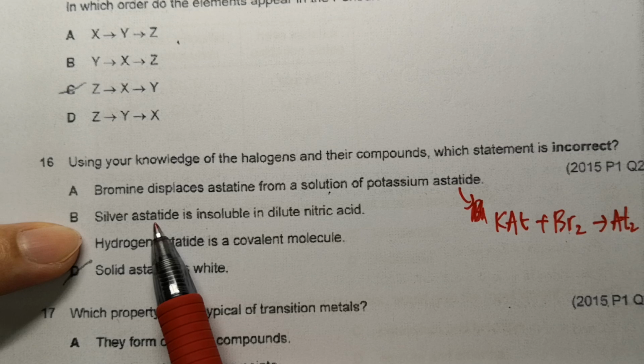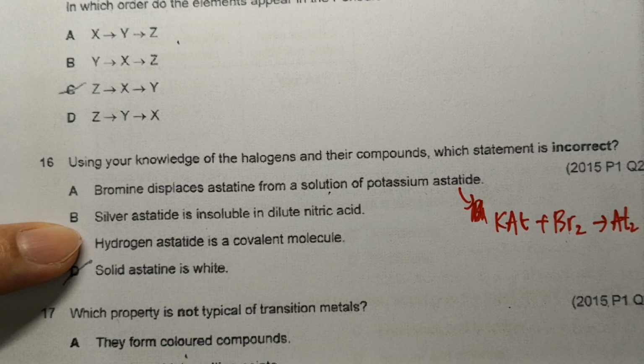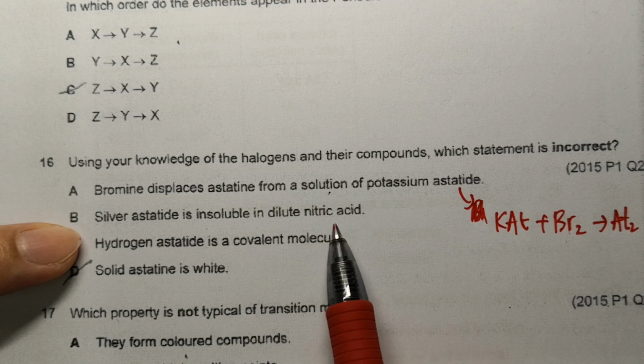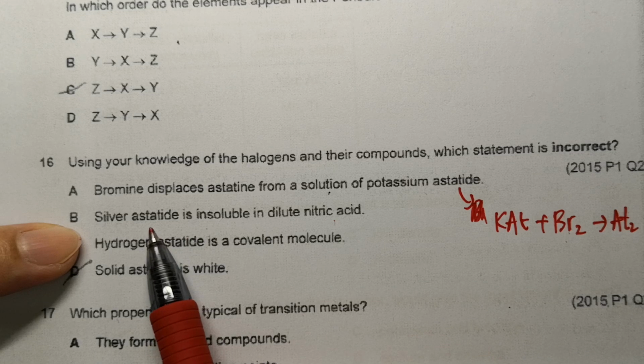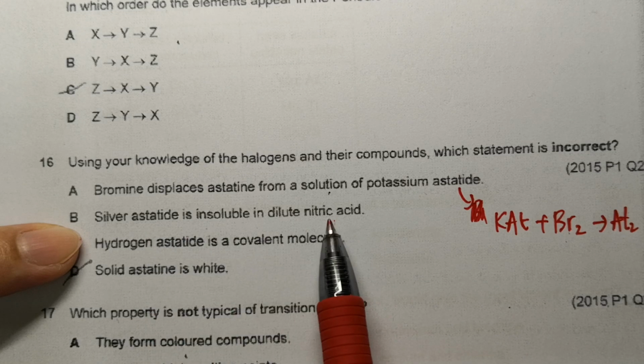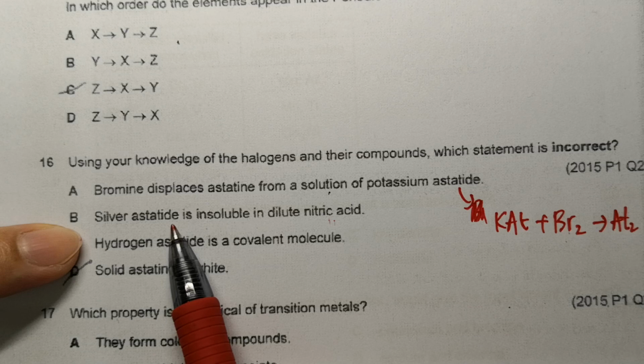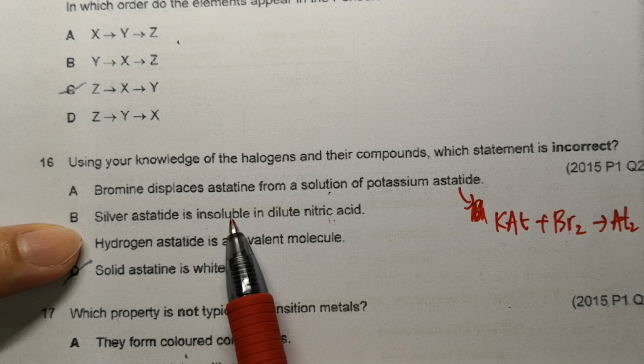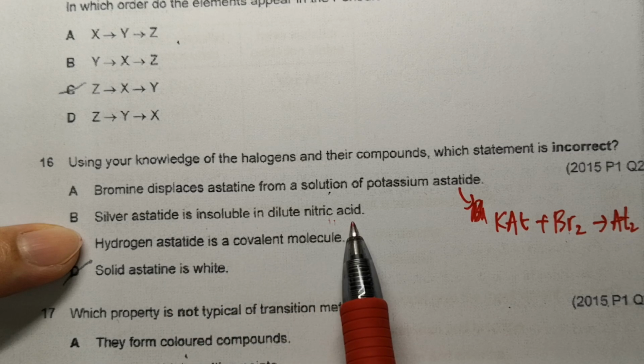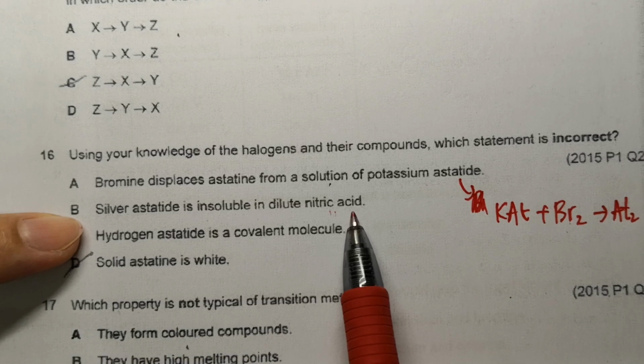Silver astatide is insoluble. Actually, this one, silver astatide, is a solid. It is insoluble. Actually, this one we wouldn't know. Okay, there's a question mark.